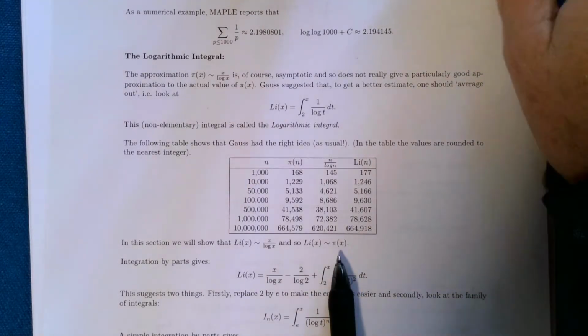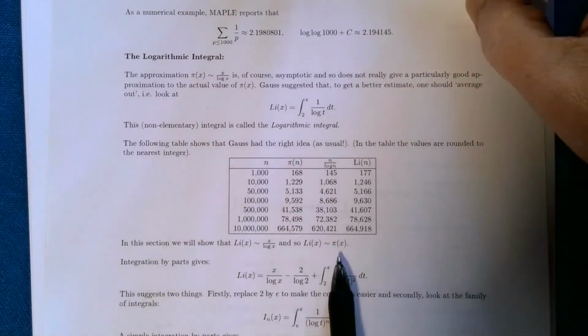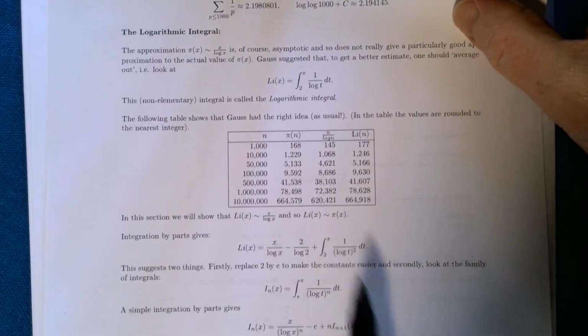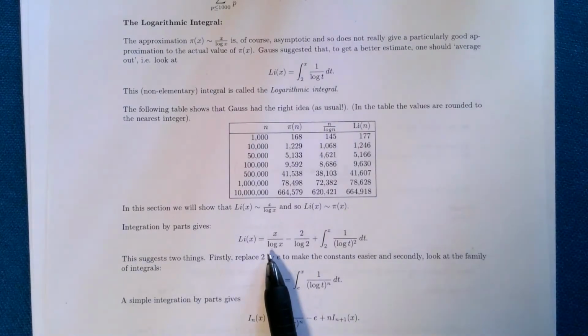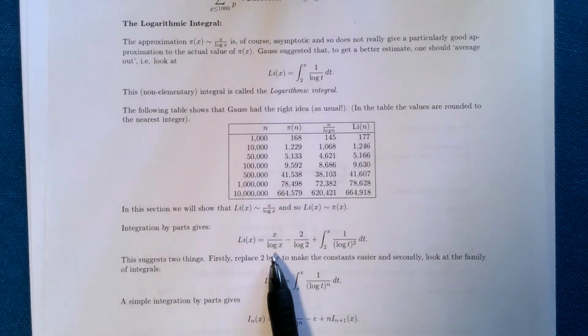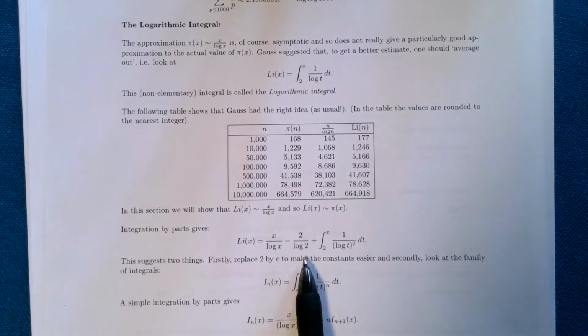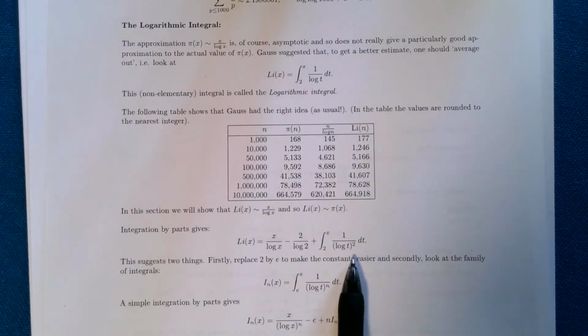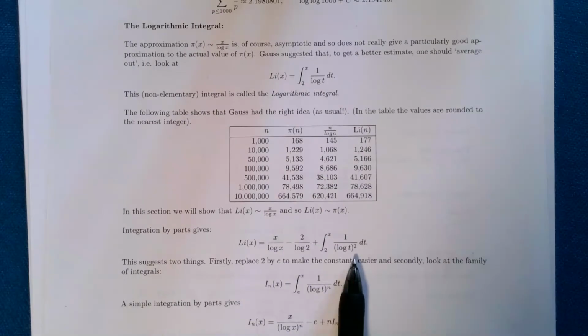You can do a little integration by parts on this logarithmic integral, and if you do, you end up getting x on log x minus 2 on log x plus the integral of 1 on log of t squared. What I've done there is differentiate the 1 on log t and integrate the 1 to get the integration by parts.